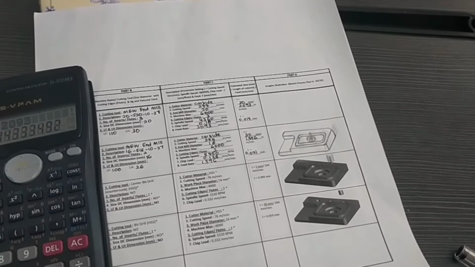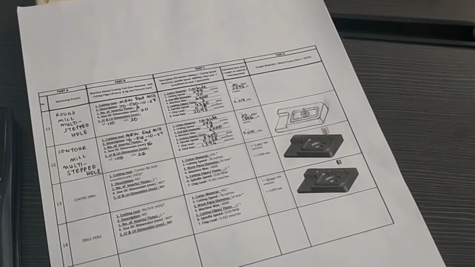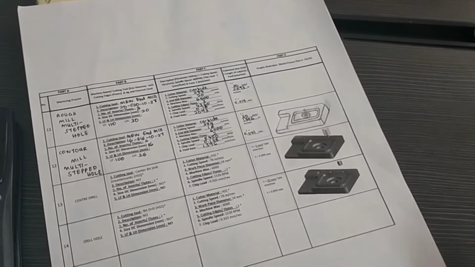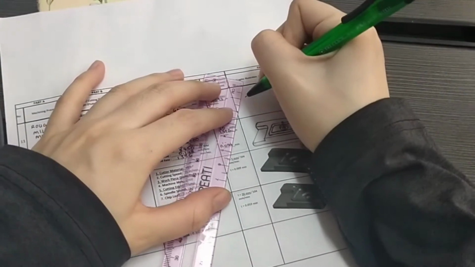Okay, next, the last one for the part D, I'm going to draw the graphic illustration. Okay, so for the diagram, the illustration, I'm going to draw the 3D schematic diagram.